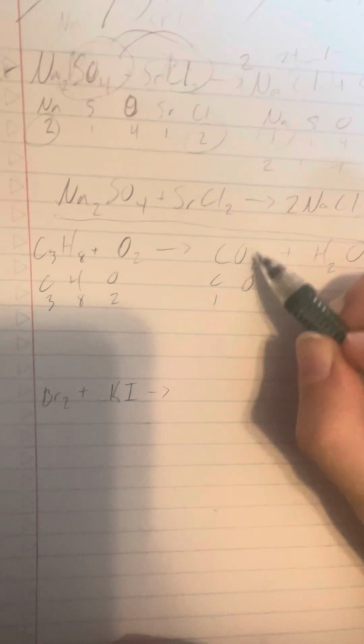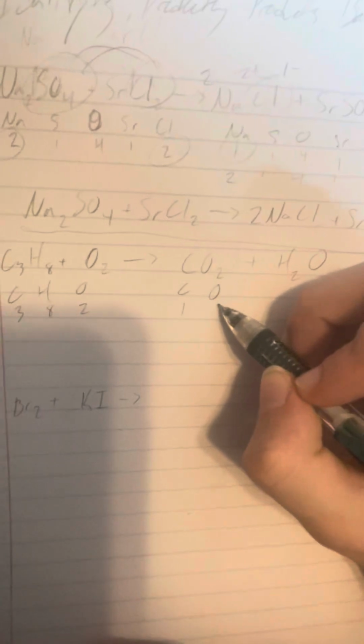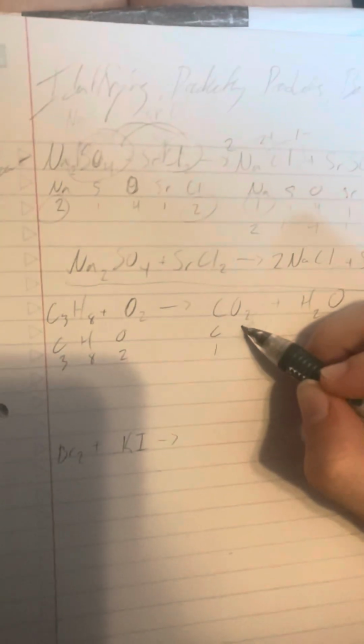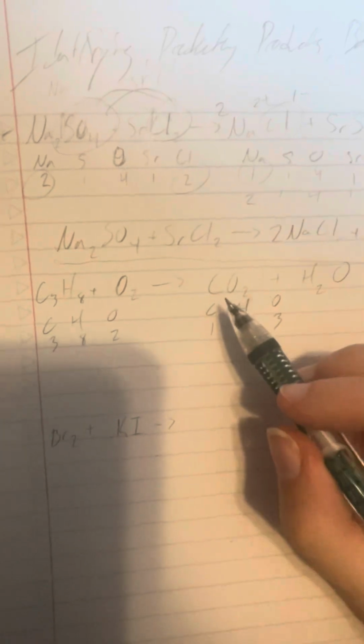O, make sure that whenever you're multiplying, you do this oxygen and this one. So, wait, I forgot. Got to do it in order. H is in the middle. 2, 2. Back to what I was saying. There's O, and there has to be 3. So, 3.